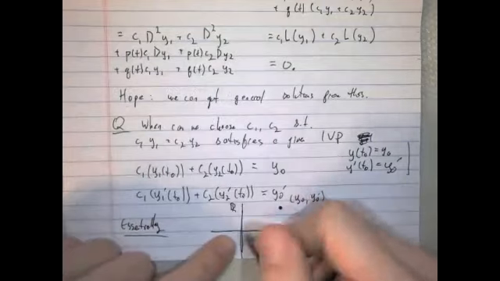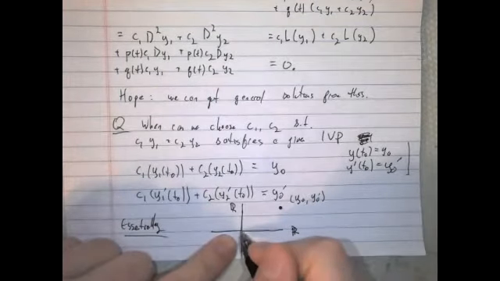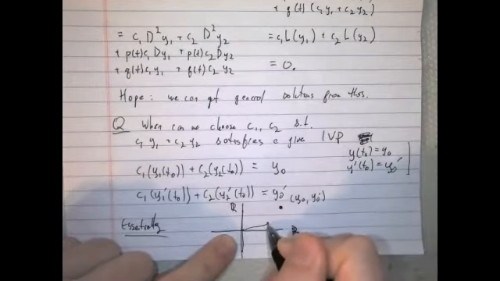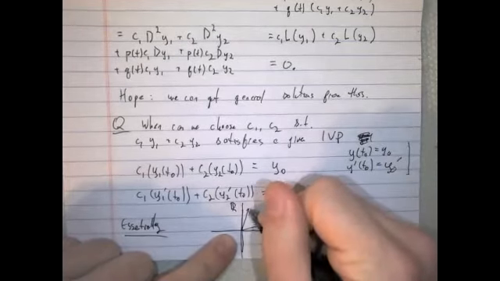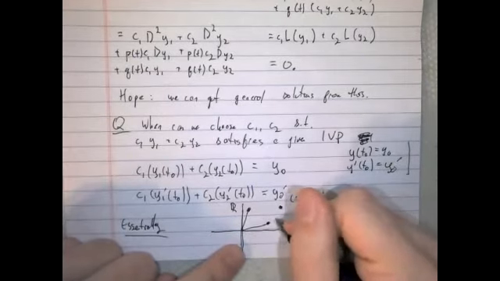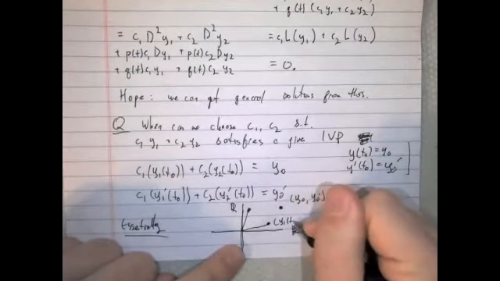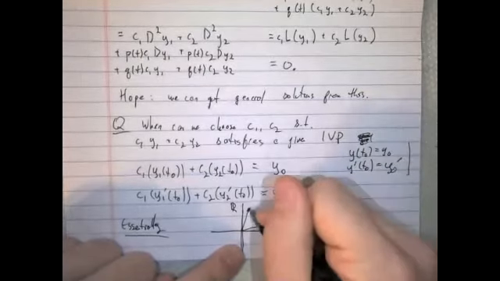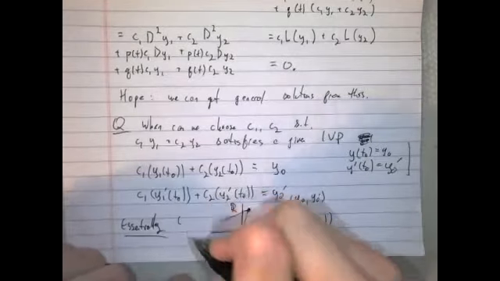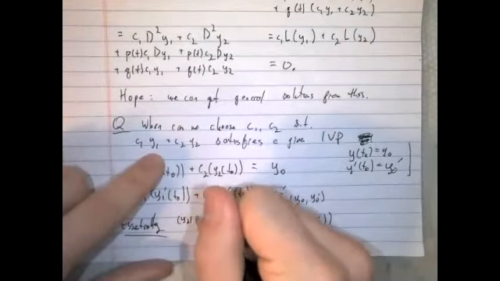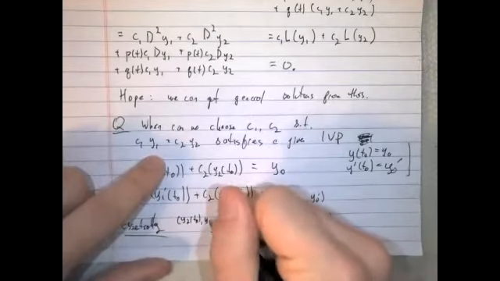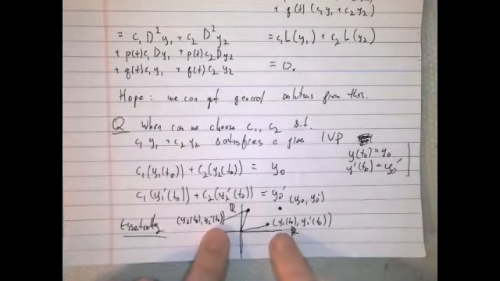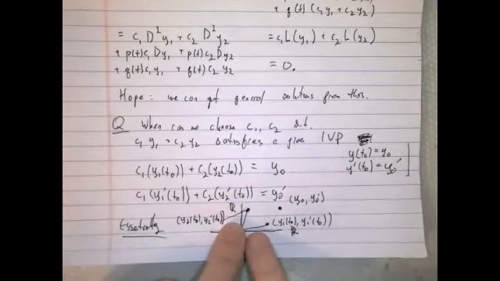And then over here, I'm going to draw, essentially, it's either a pointer or you can think of it as a vector. Then I'm going to draw two other vectors, like this. Here, this is going to be y1 of t0, y1 prime of t0. And this one is going to be y2 of t0 and y2 prime of t0. So I've got three vectors going on.